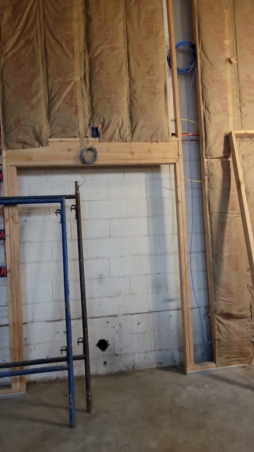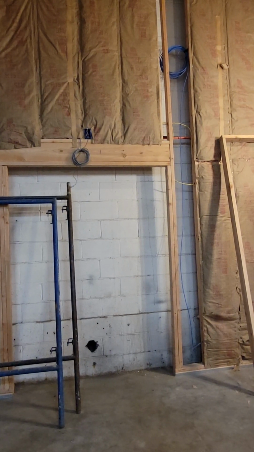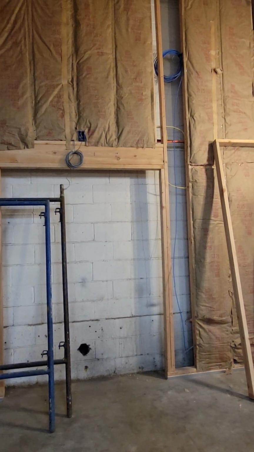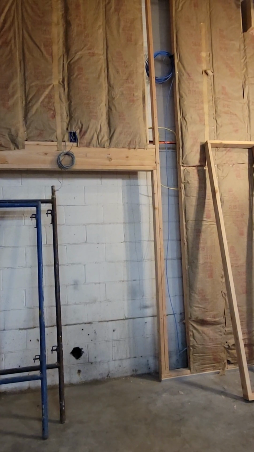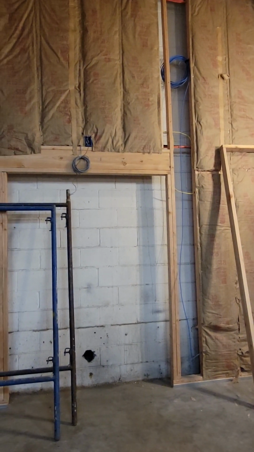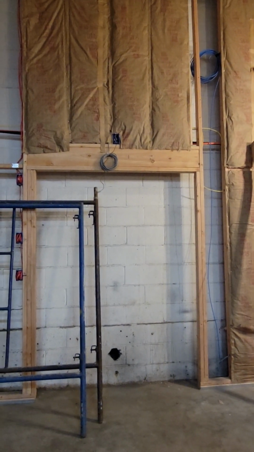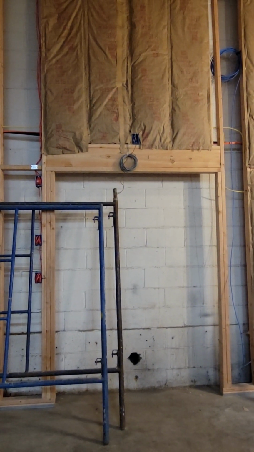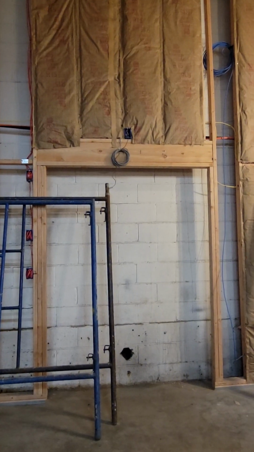The concrete outside, where the door is, is way too high. It's 13 inches higher than where the floor is on the inside. That's why I needed you here. Yeah, I understand. So we've got to figure out what the problem is.